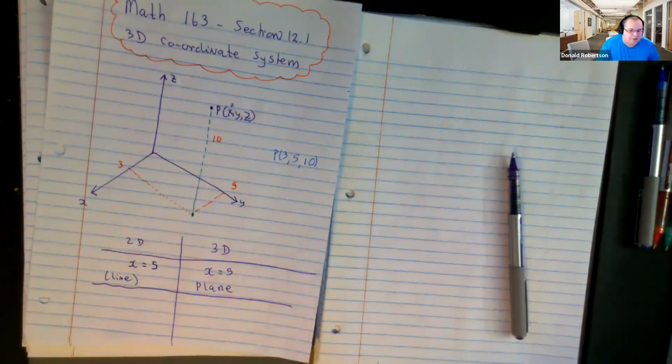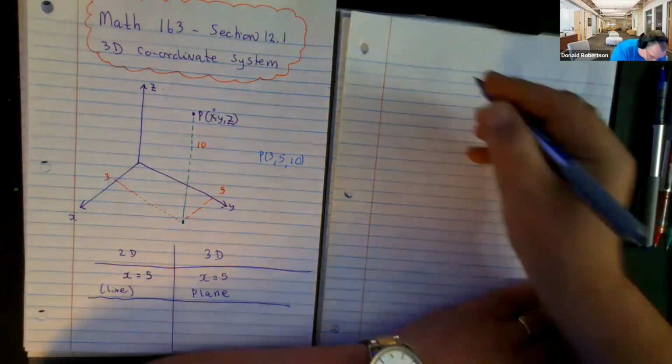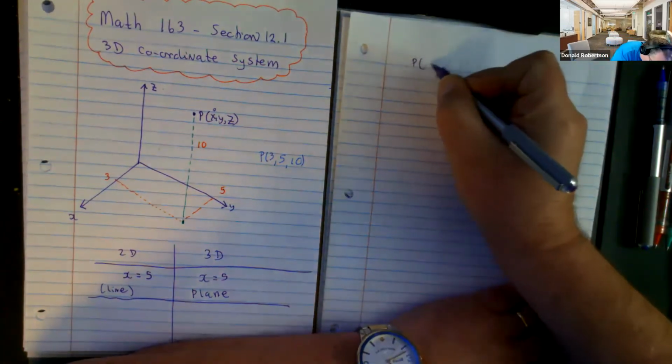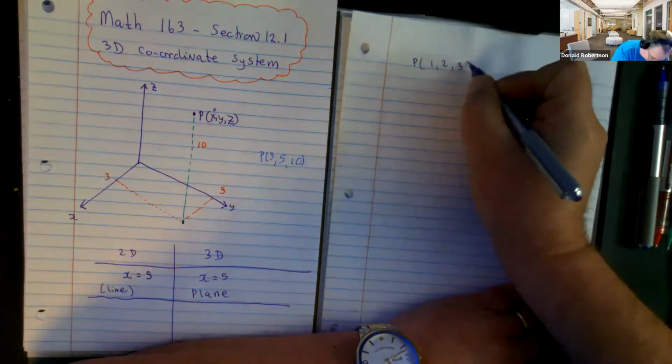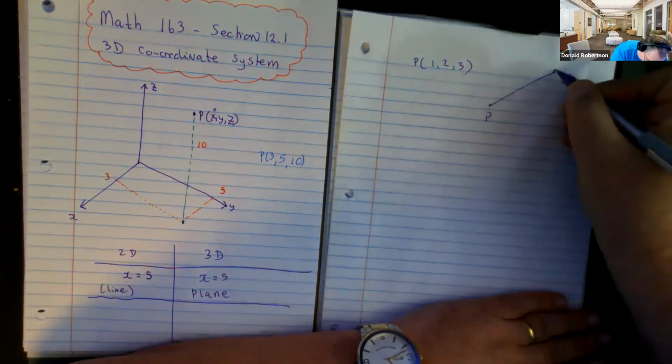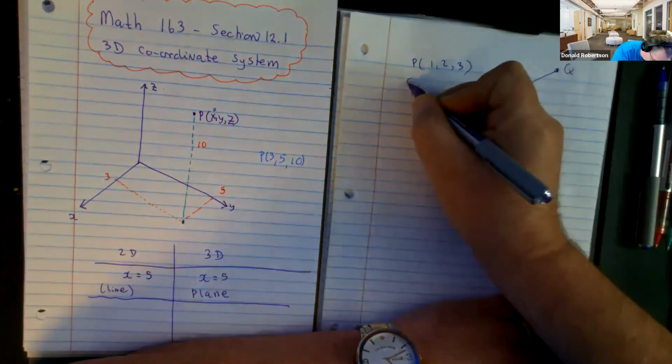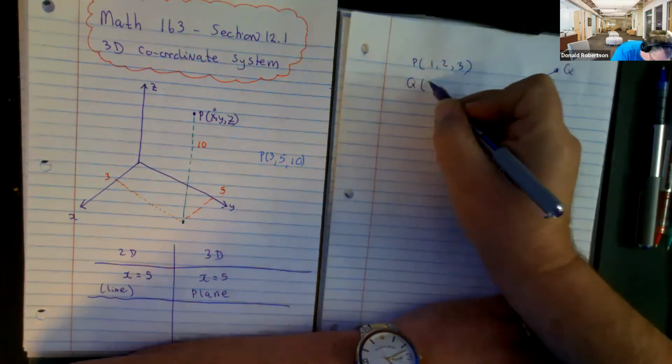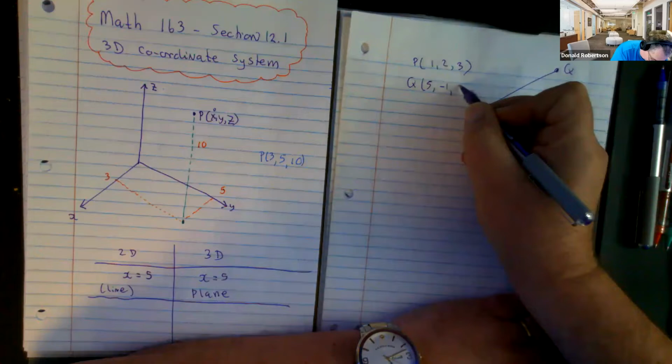So the first question asks, what does x equal 3 look like? And the answer is it's a plane, and I will let you do that. Let's talk about some other situations. Suppose I have a point in 3D space, P. Imagine that's P, and I have another point up here in 3D space, that's Q. And maybe it's 5, -1, 7.